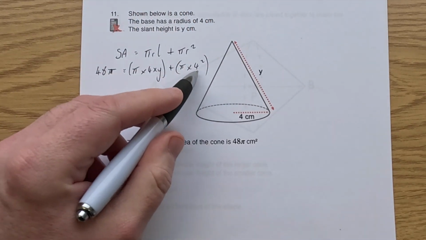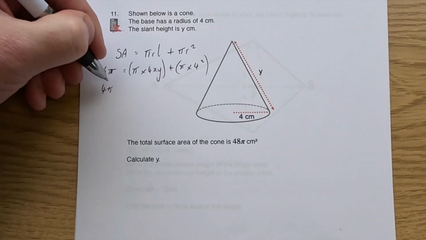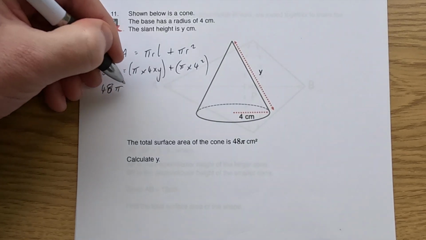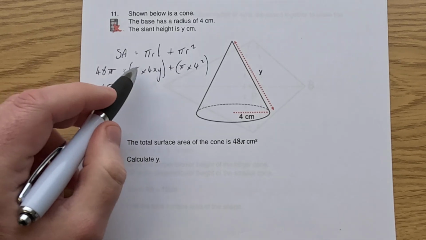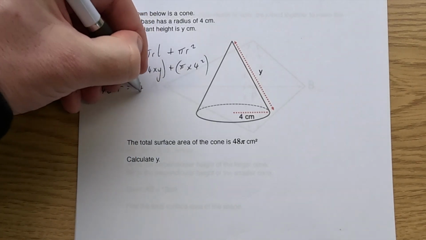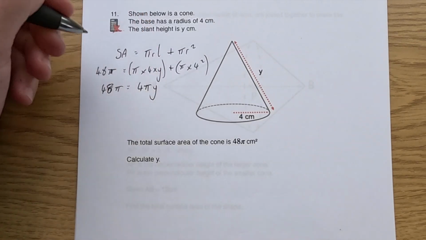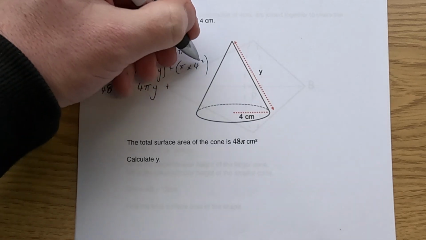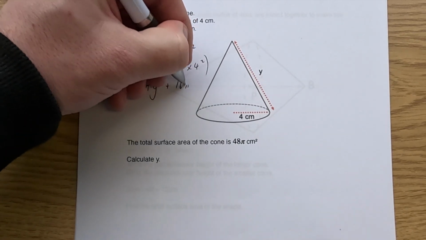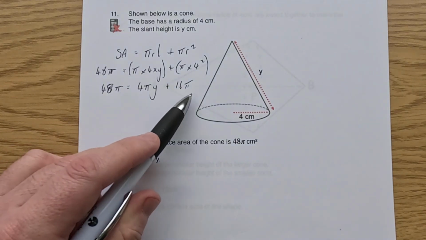Okay, pi times 4 squared, well 4 squared is 16, so that'll be 16 pi. So we've got 48 pi would be equal to, now if we just simplify this, 4 times pi times y would be 4 pi y. You put the numbers at the front, and then symbols like pi next, and then the variables, the y after, plus 4 squared is 16 pi, so plus 16 pi. So we've got 48 pi is equal to 4 pi y plus 16 pi.